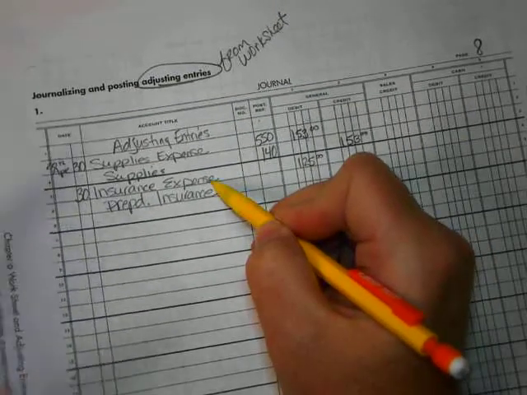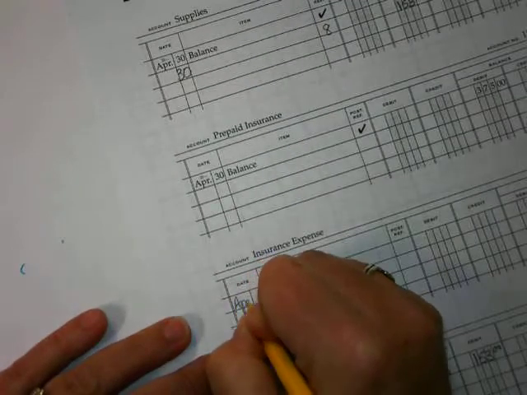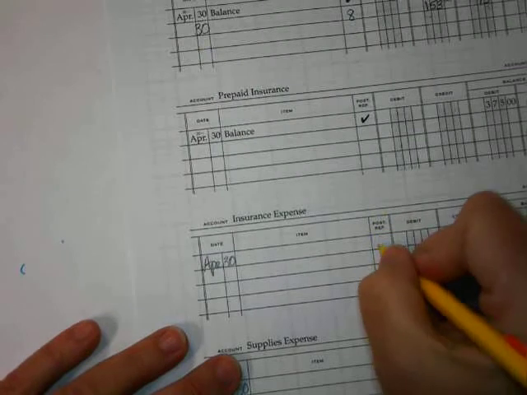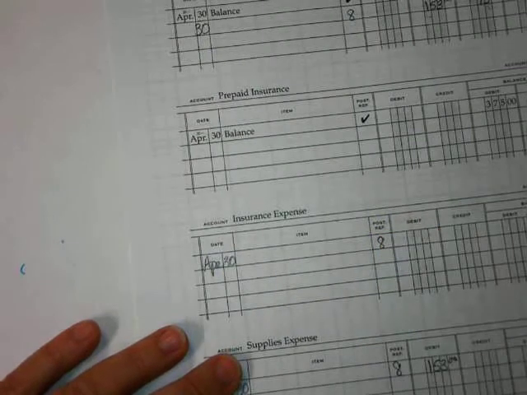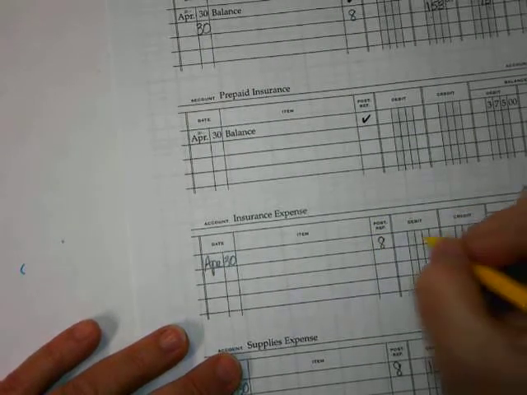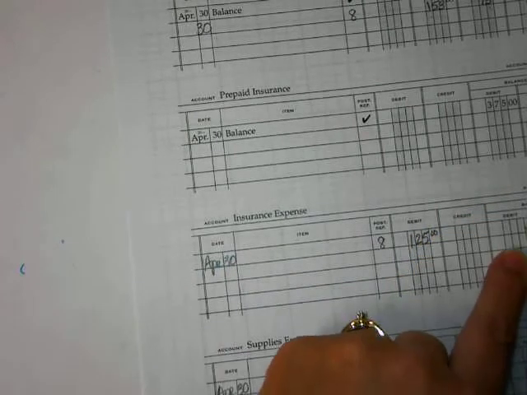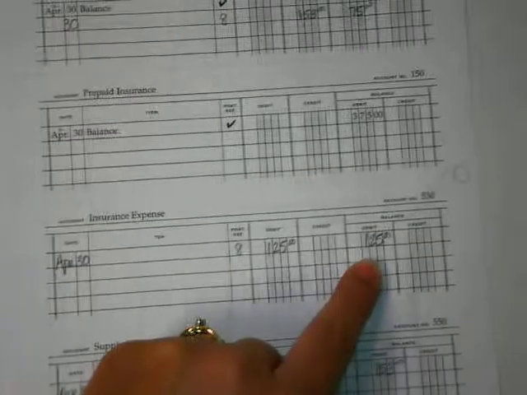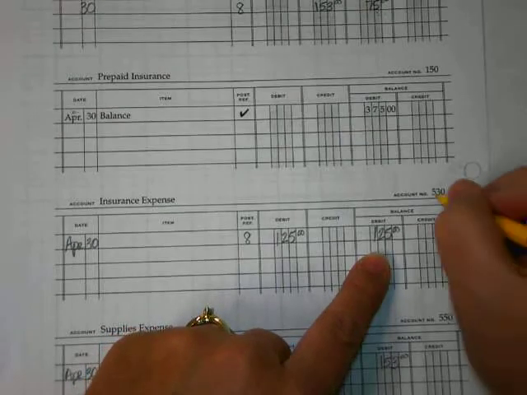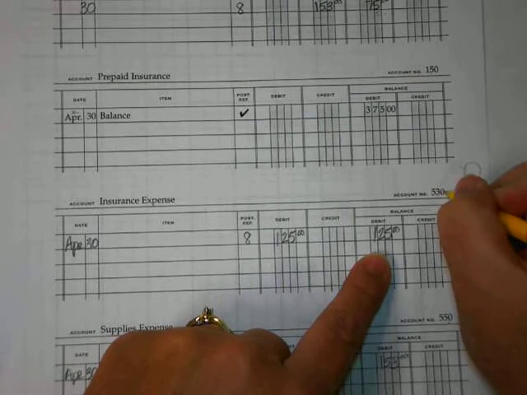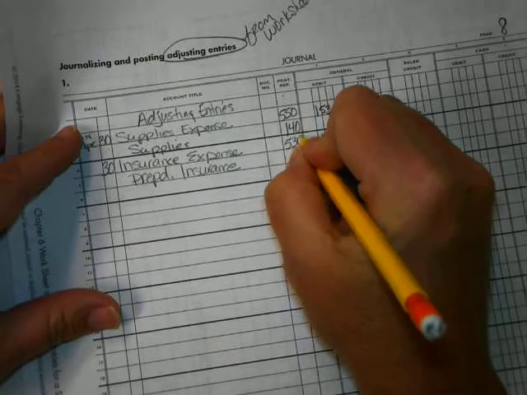Okay, insurance expense on the 30th. April 30th, still coming from page 8 for 125. Debit. Carry that over. Extend that over. 125 is our new balance. Oh, sorry. Y'all gotta tell me to move that when I need to move it. 530 is our account. Okay, it's now posted.